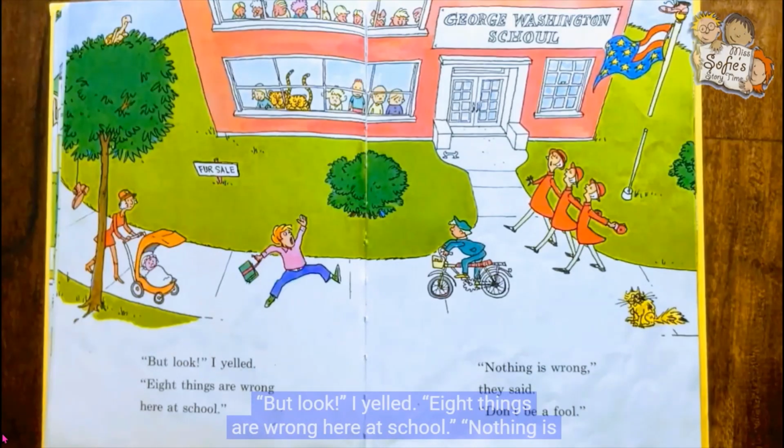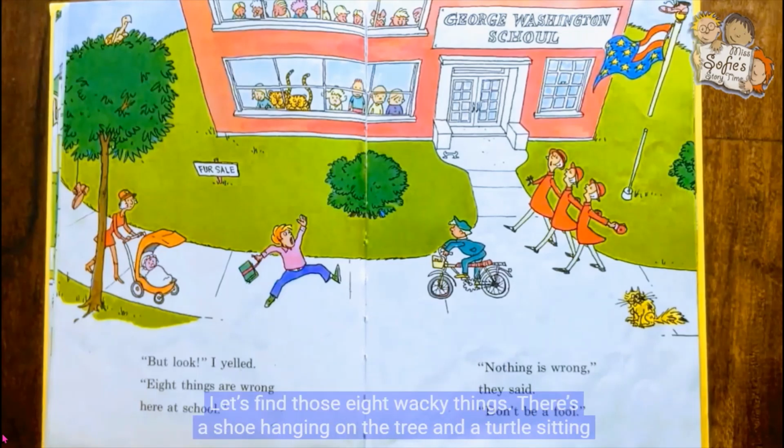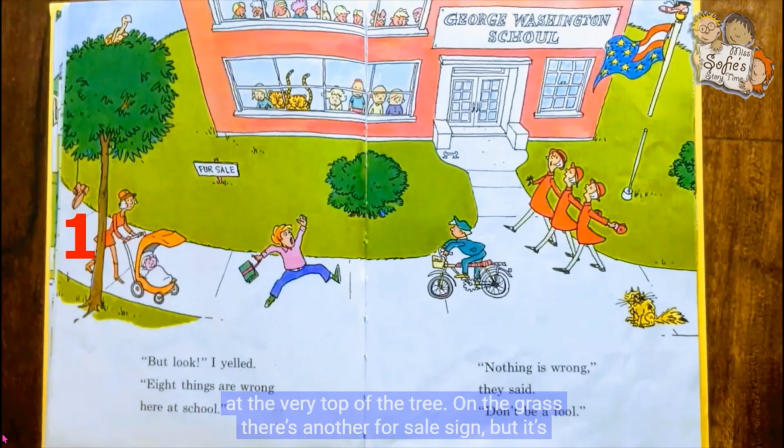"But look!" I yelled. "8 things are wrong here at school." "Nothing is wrong," they said. "Don't be a fool. Let's find those 8 wacky things." There's a shoe hanging from the tree and a turtle sitting at the very top of it.